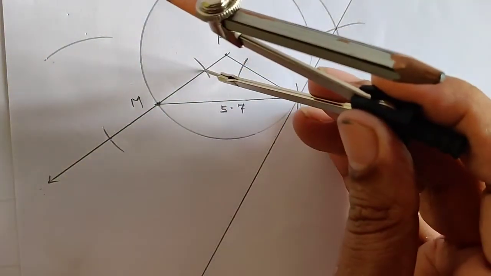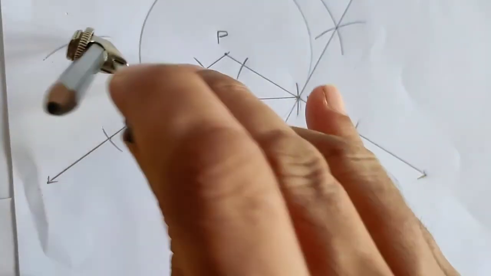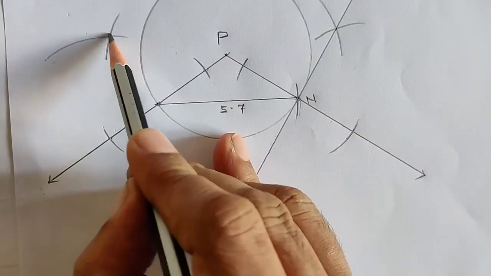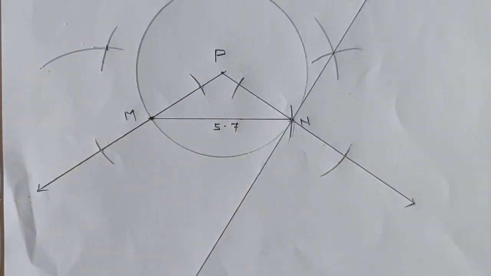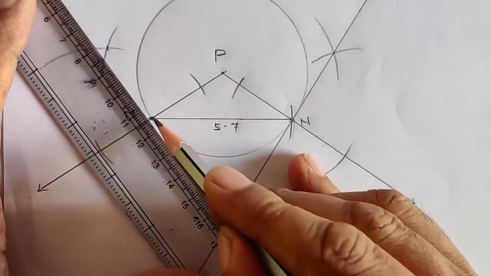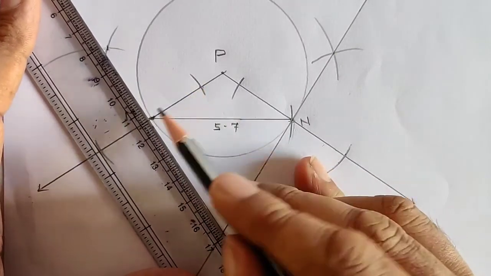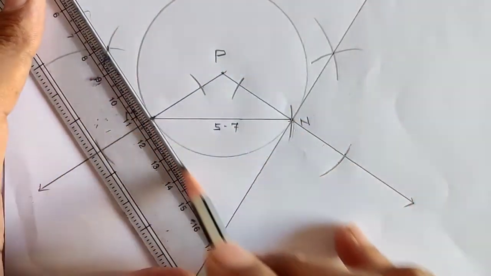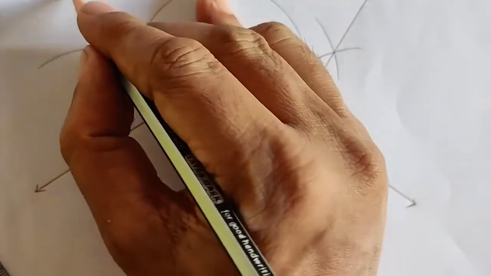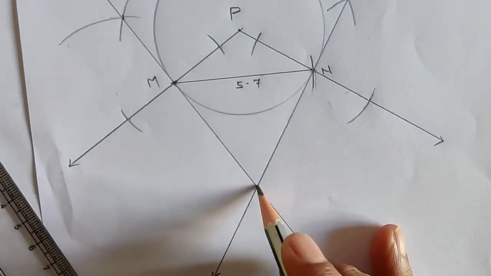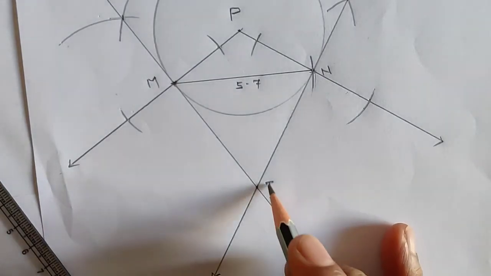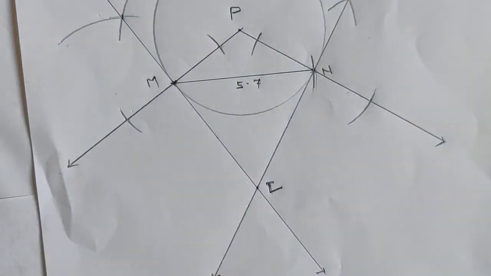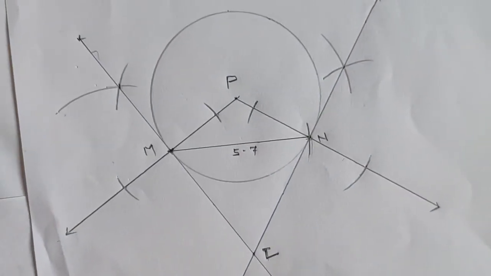That is important. The second arc has a point as its center. Now here we get the point of intersection of the two arcs, and here it is point M. Now draw the line passing through this M and this point of intersection. This is the second tangent to the circle. Sometimes we have to measure from this point of intersection, let it be L. So here I have taken L. Measure the length of both segments; both lengths are always equal.